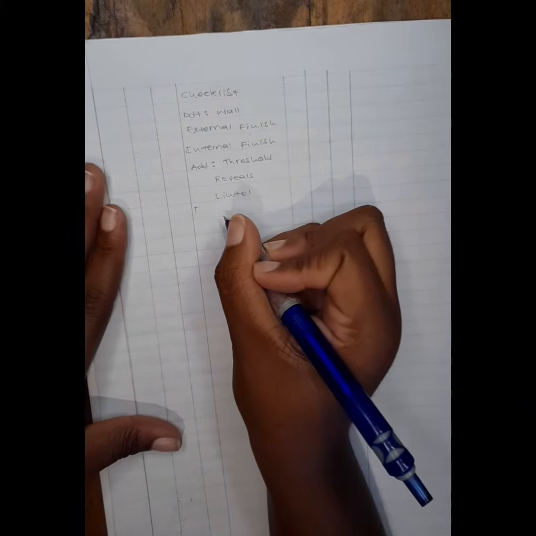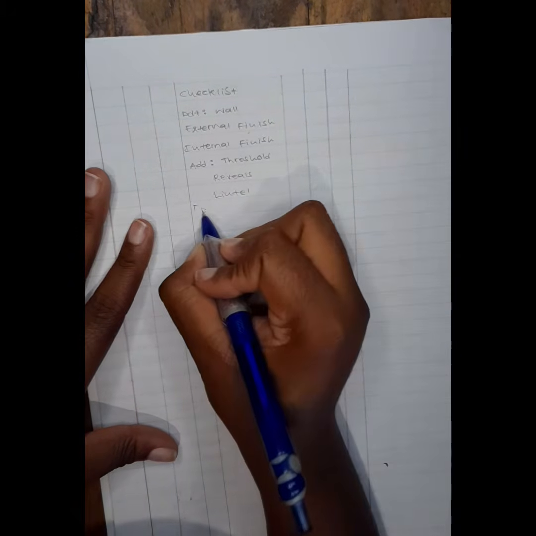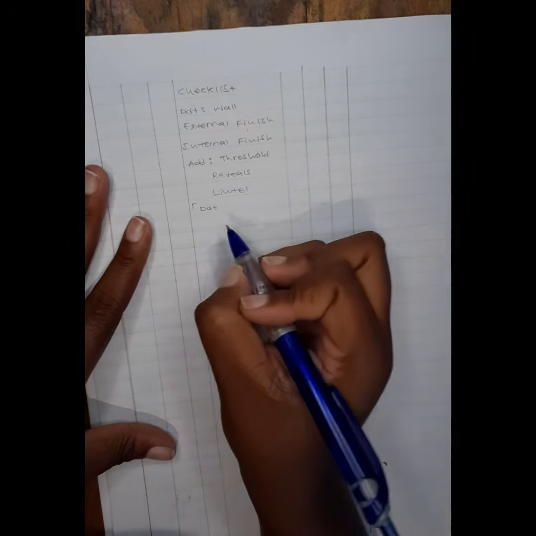Now you open. The first one is a wall. You're going to deduct a wall.